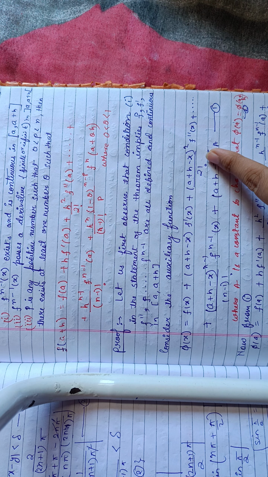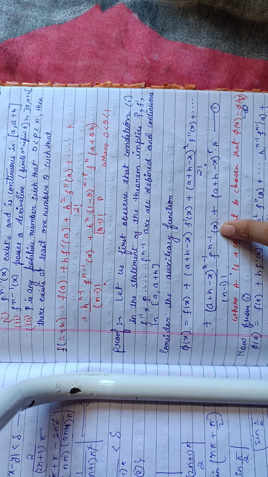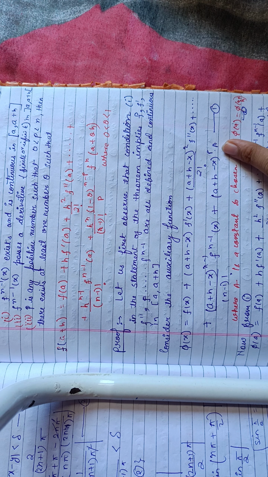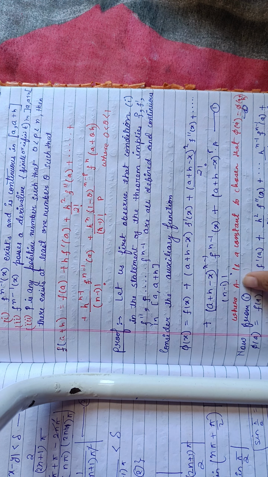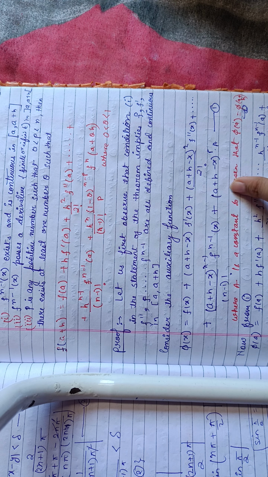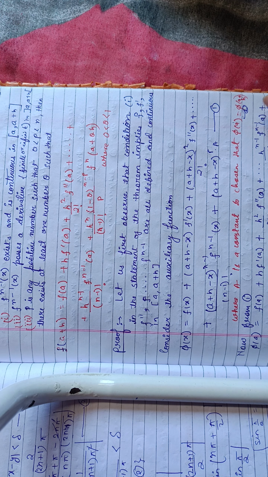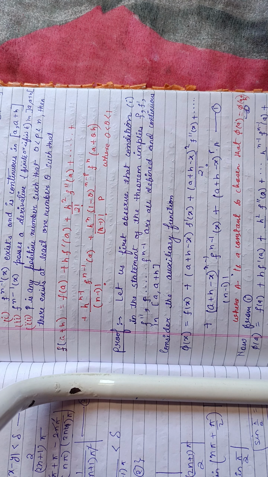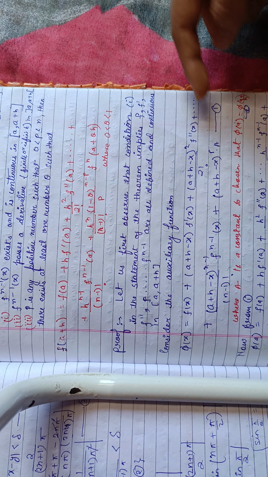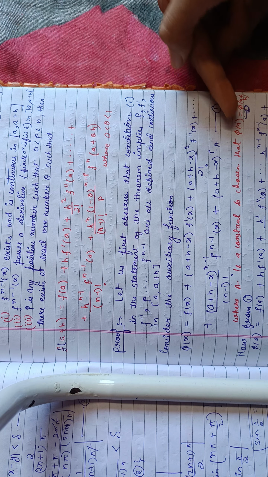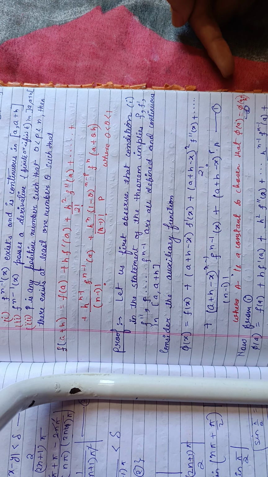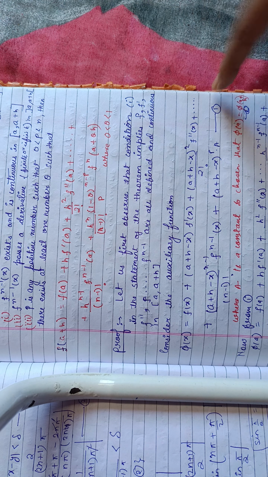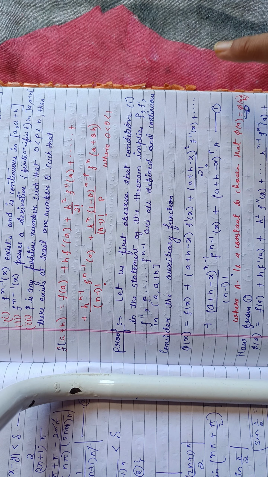So here it is: f(x), f dash x, f double dash x, till f to the power n minus 1 of x, and here we are choosing a constant A. Where A is a constant chosen so that phi of a is equal to phi of a+h. This constant is chosen, we have added it so that phi a is equal to phi of a+h. You have to mark this equation as equation number 1.